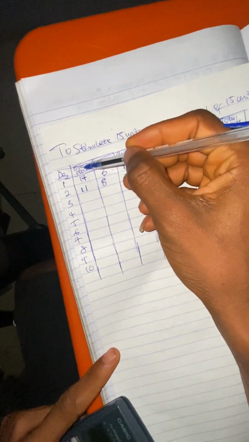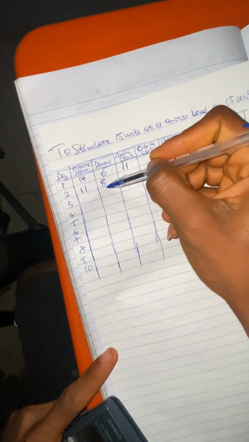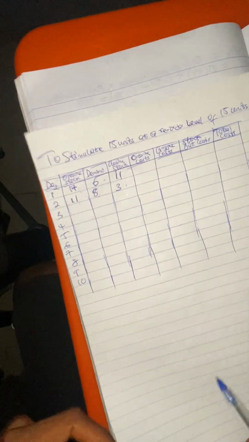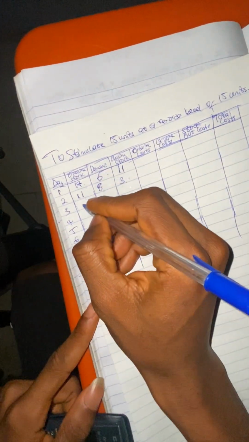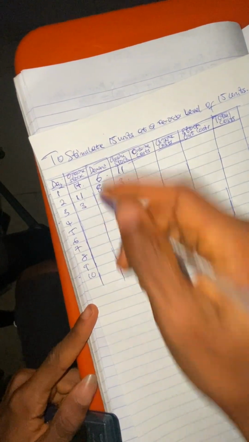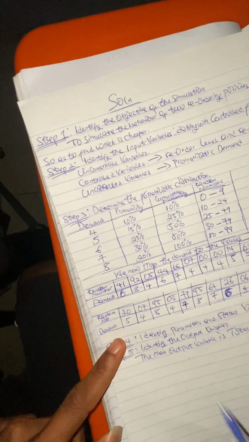So we have a stock of 11. They now demanded 8 units. What's left now is what? 3 units. Okay. So you now go to your day 3. This closing stock will now form your opening stock of 3 units. So what is the demand now? The demand for the day 3 is what? 4, right? So it's 4.